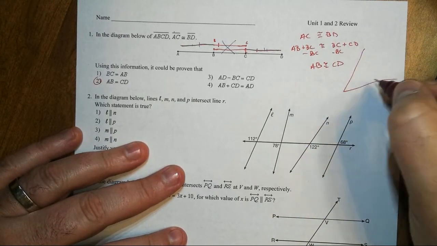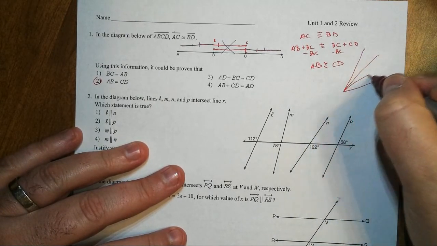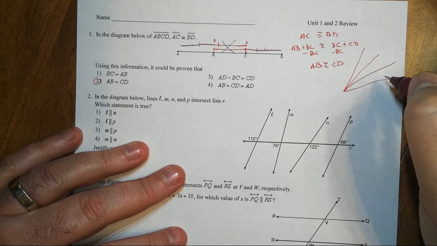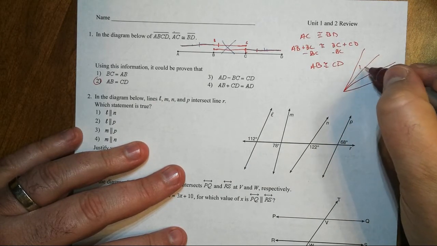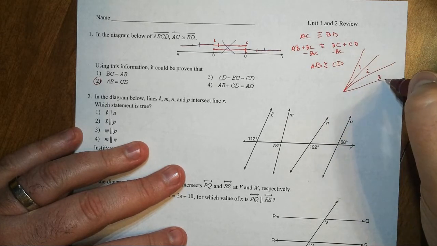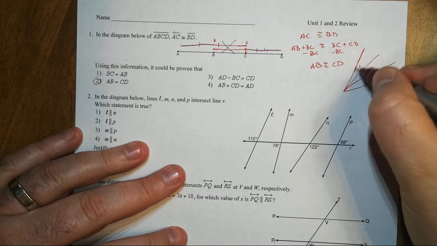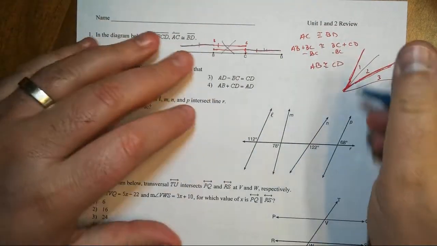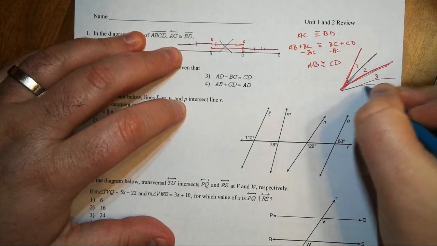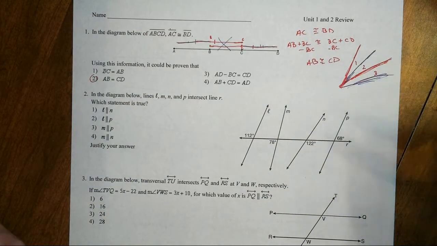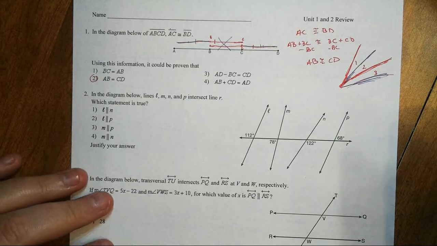So if I have, for instance, these angles coming off here, or even just 1, 2, 3 angles, what if I know that 1 and 3 are the same? What I can do is combine 1 and 2 to make this big angle, and I can combine 2 and 3 to get that big angle, and I can show that those two are equal too. So that's a couple other options you have here.